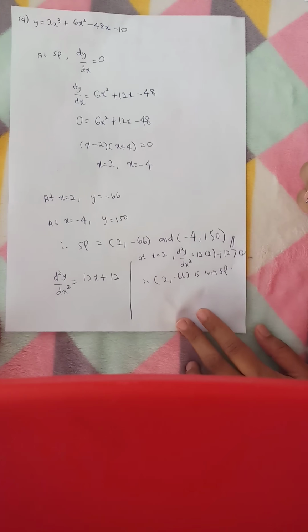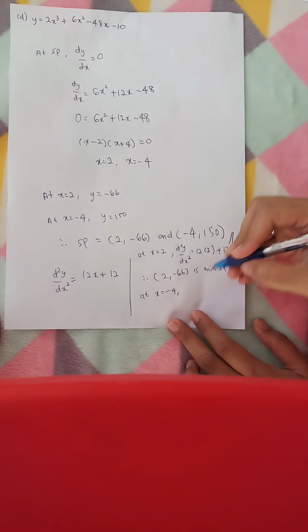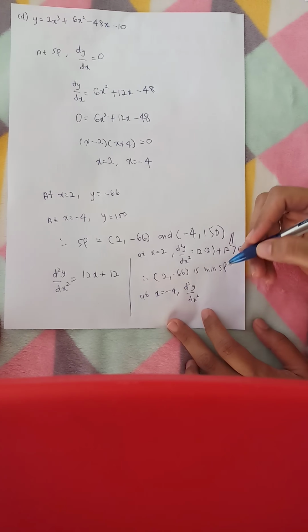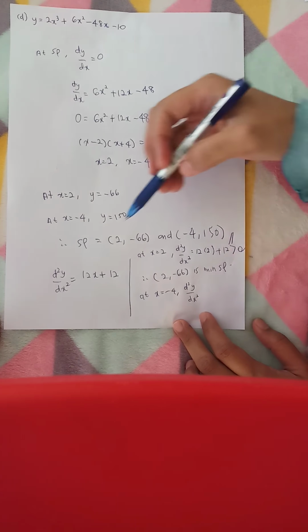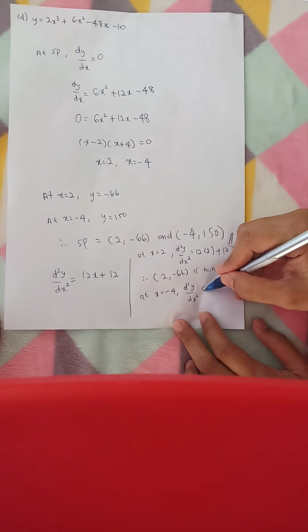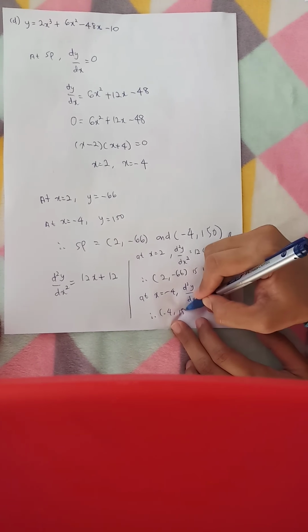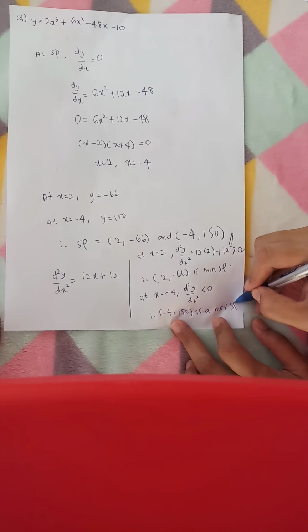So we do the same for x equals to negative 4. So at x equals to negative 4, your d square y over dx square, you calculate, you key in your negative 4 inside here, you will get less than 0. So therefore, your negative 4, 150 is a maximum stationary point.